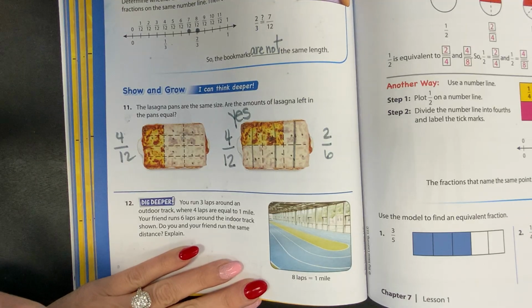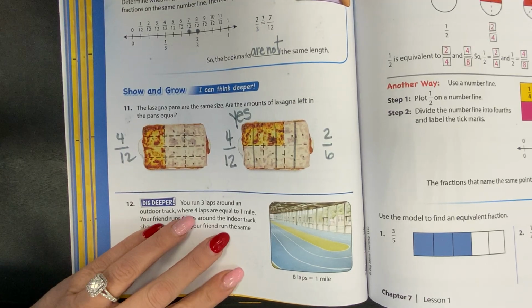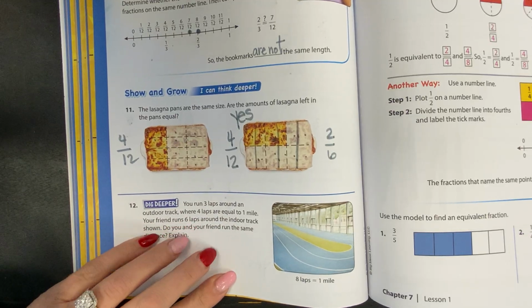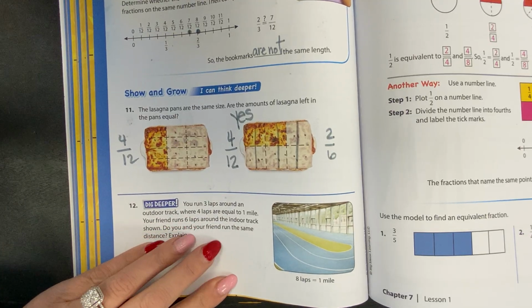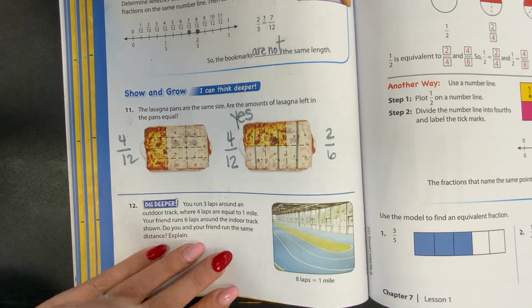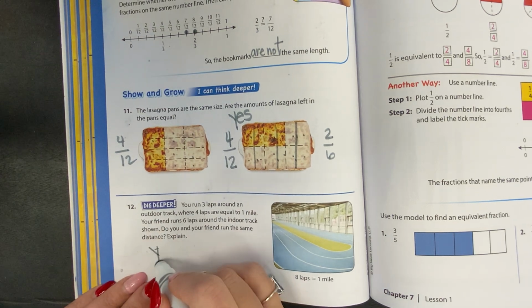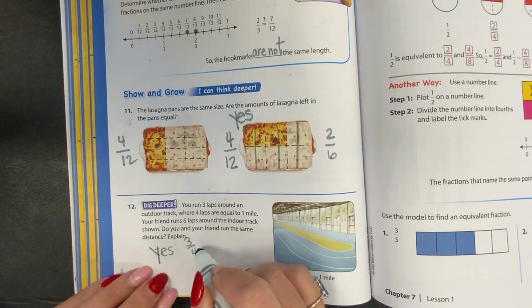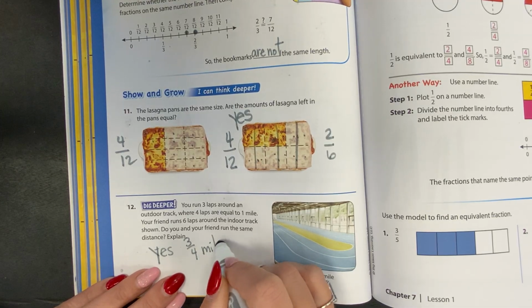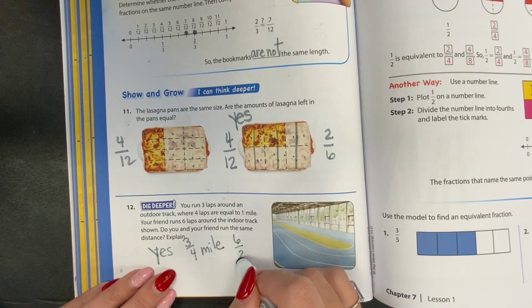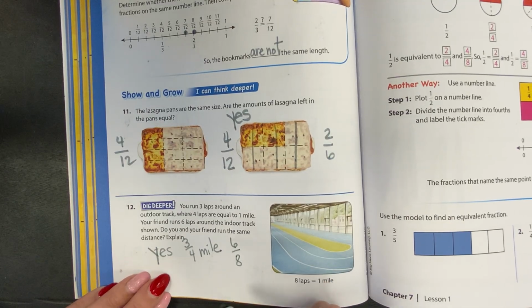All right, you run 3 laps around an outdoor track, where 4 laps are equal to 1 mile. Your friend runs 6 laps around the indoor track. Do you and your friend run the same distance? Now, that answer is yes, you do run the same distance, because 3/4 of a mile is how much each of you run. And your friend runs 6/8, and those are equivalent, okay?